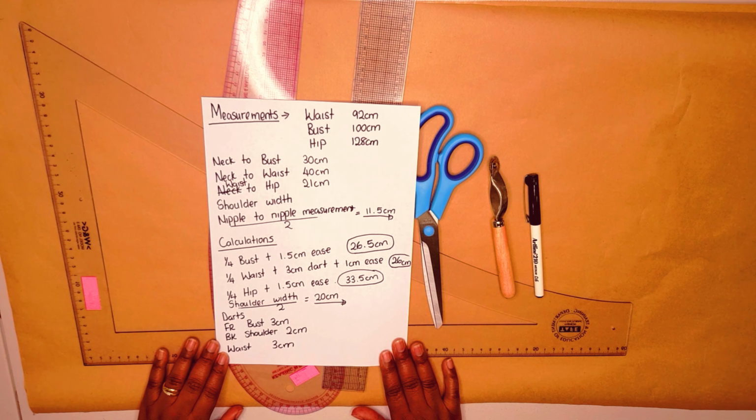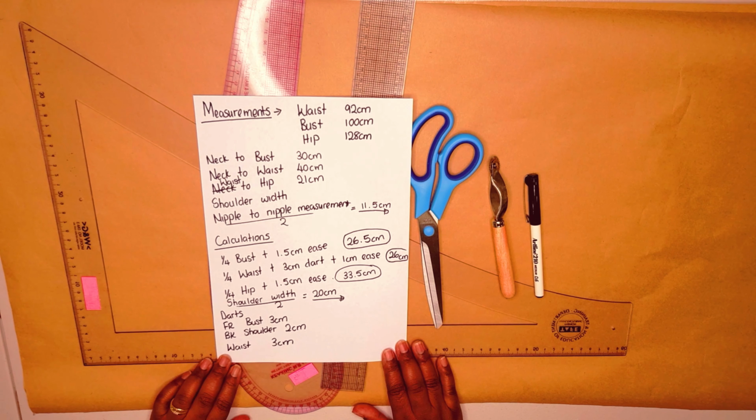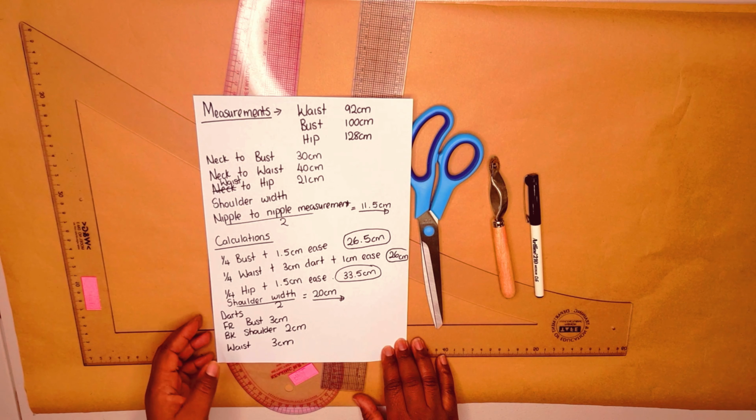You also need to do a few calculations. That's your quarter bust measurement plus 1.5 centimeters, quarter waist measurement plus 3 centimeter dart allowance plus 1 centimeter, quarter hip measurement plus 1.5 centimeters, and also calculate your shoulder width divided by 2. The front side bust dart will be 3 centimeters, the back shoulder dart will be 2 centimeters, and our waist dart will be 3 centimeters as usual.